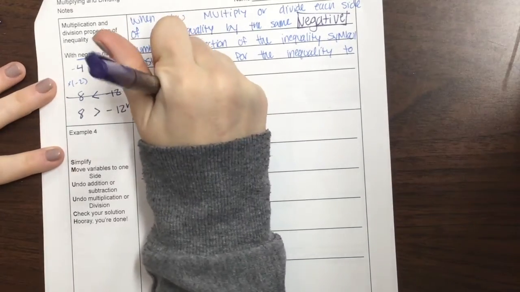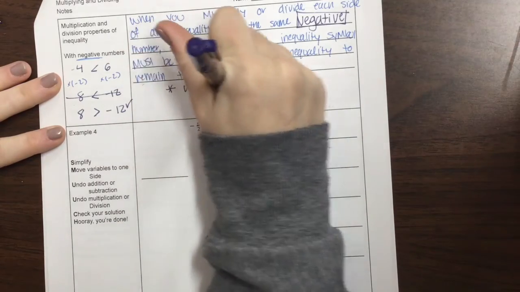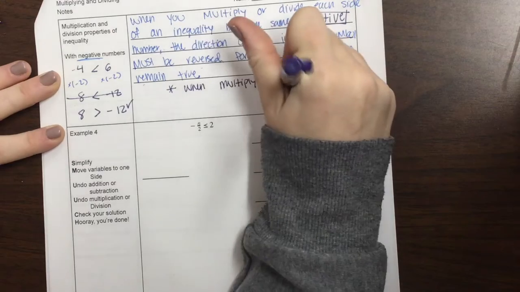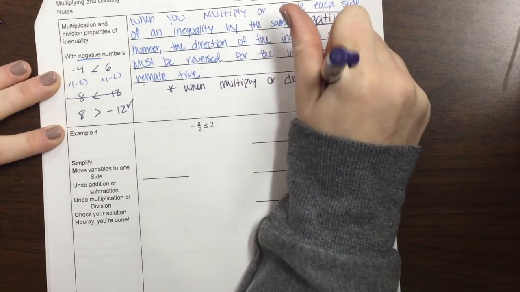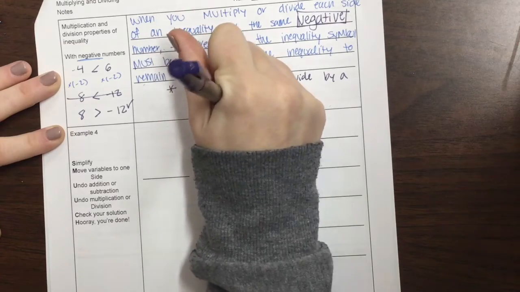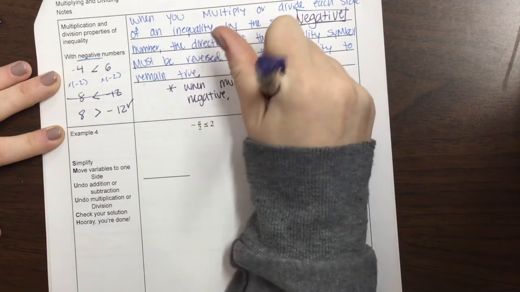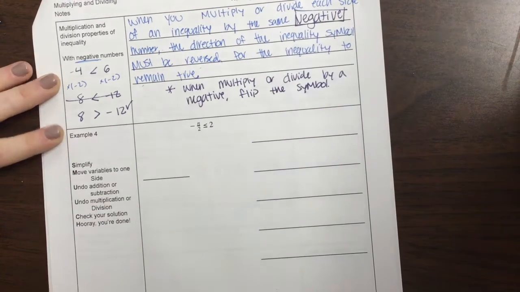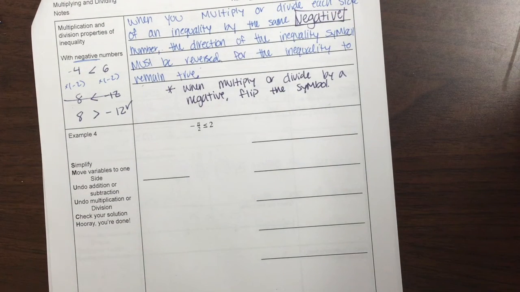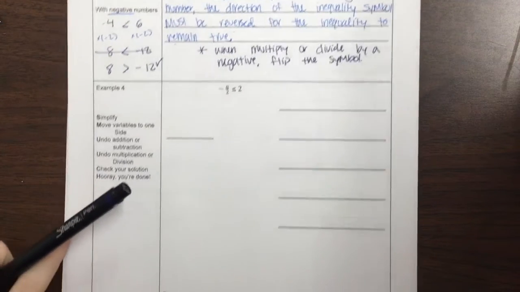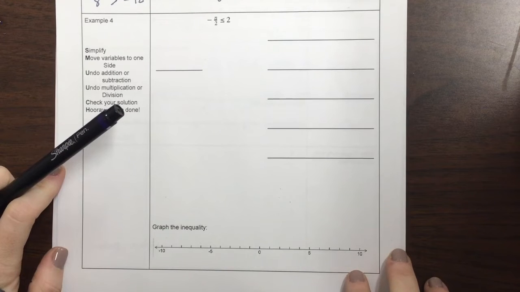So basically what this says, if we want it in one shorter sentence, is when you multiply or divide by a negative, flip the symbol. So, one more thing to think about, but you guys can do it.